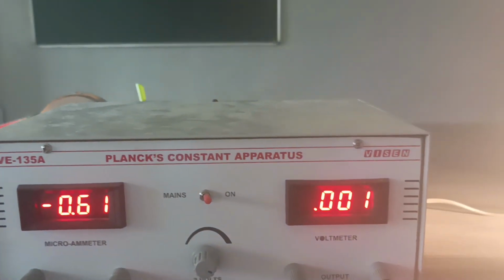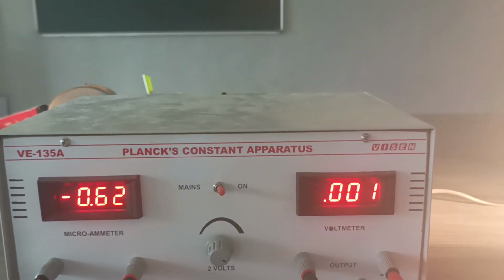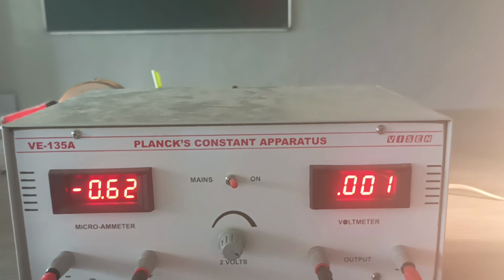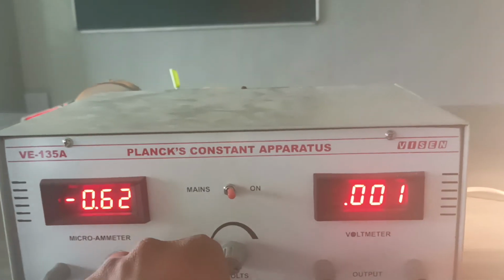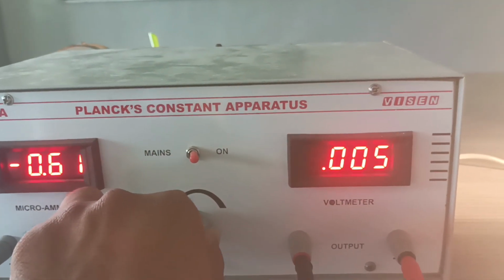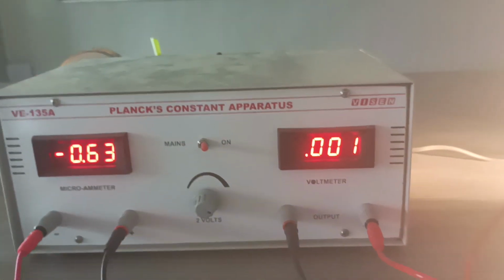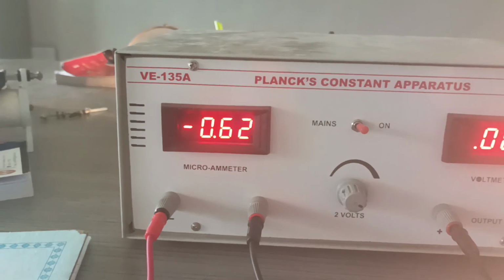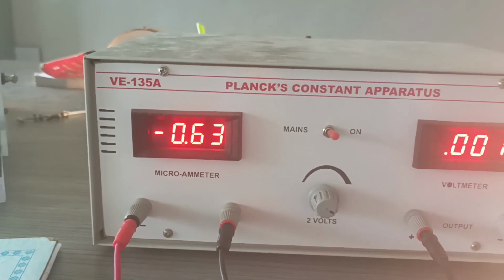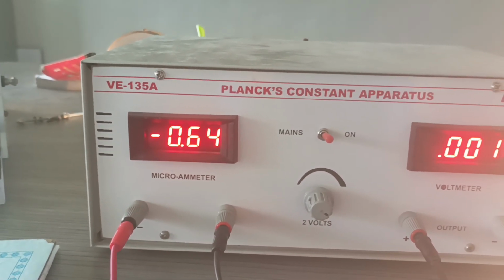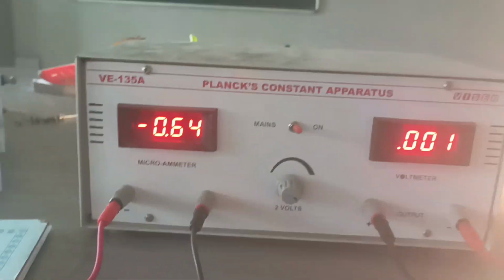After waiting for 1 minute, the voltmeter becomes 0.01. It is better to make it 0, but it is not going to 0. The corresponding micrometer reading is minus 0.64. Now I am gradually increasing the voltage.